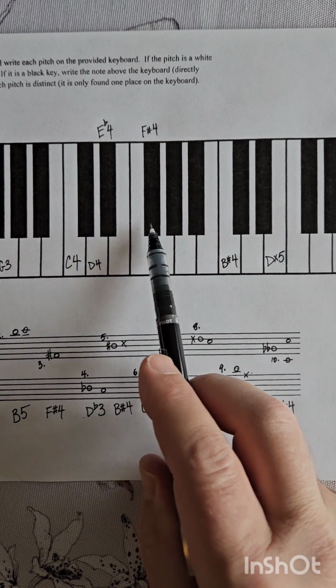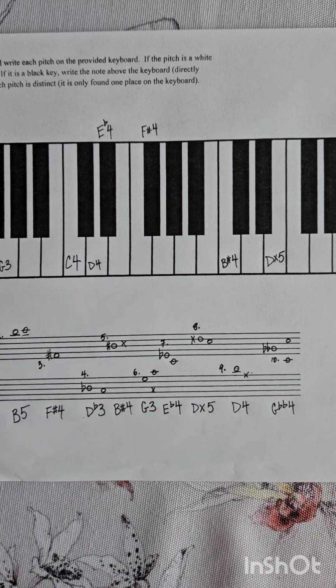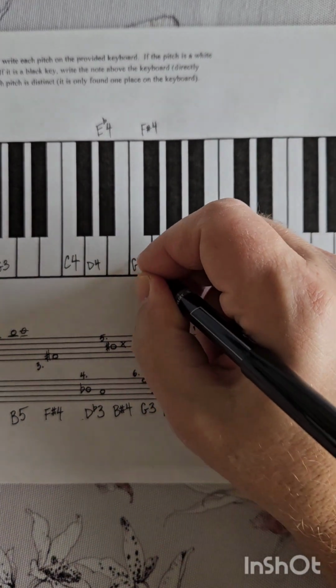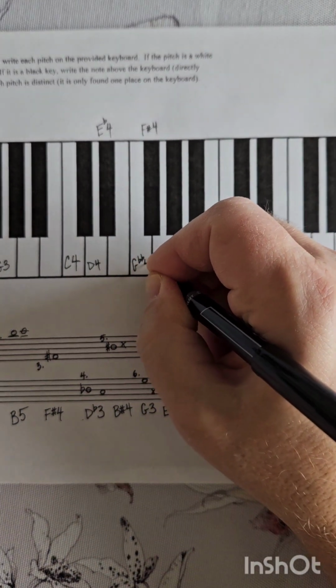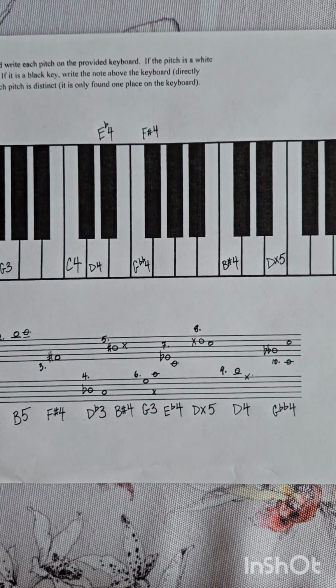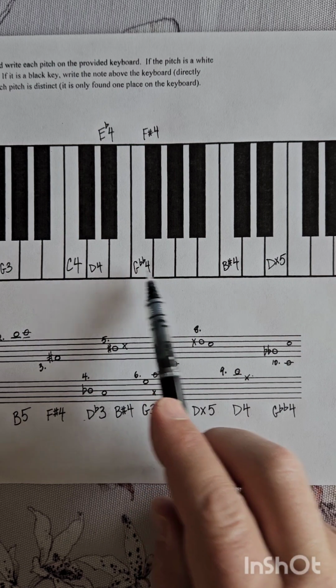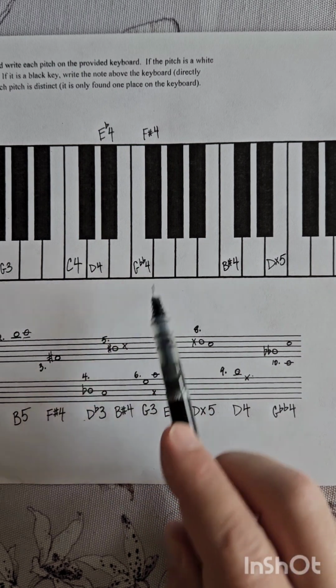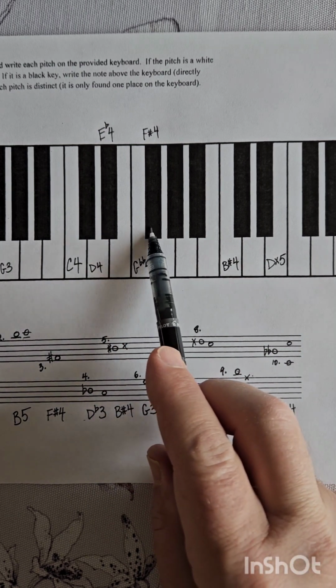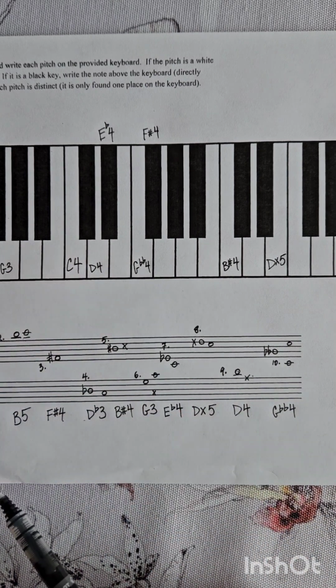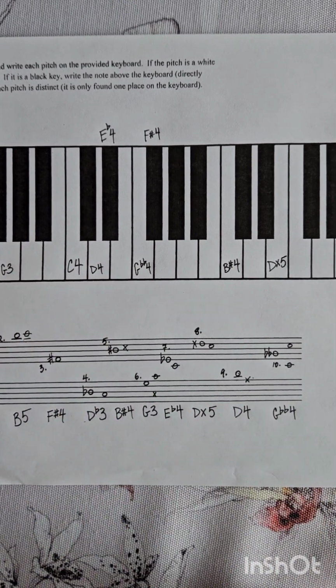This is G flat 4, and this would be G double flat 4. And enharmonic with F. Okay, so again, here's C, D, E, F, G. Here's G flat, G double flat, and enharmonic with the pitch F.